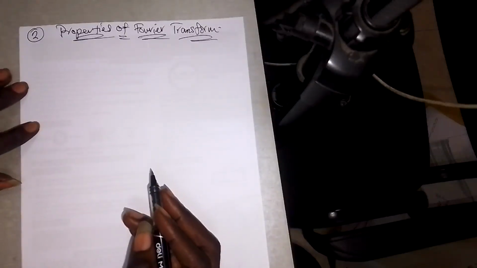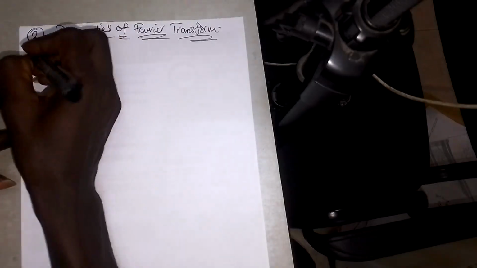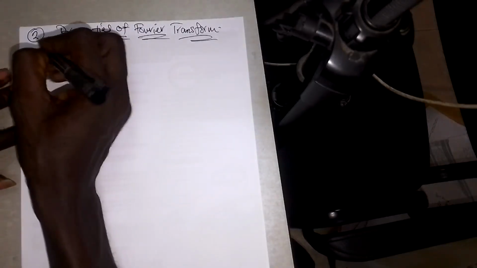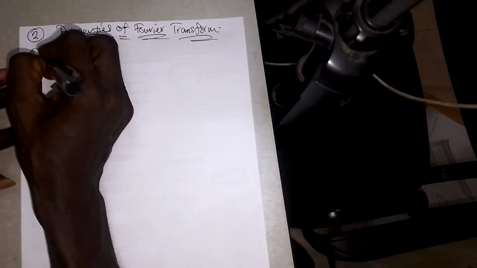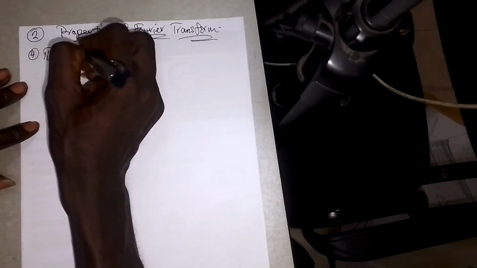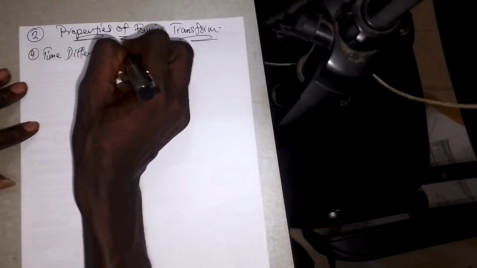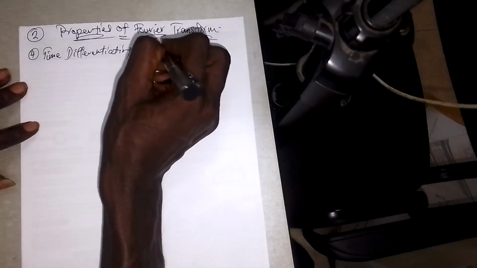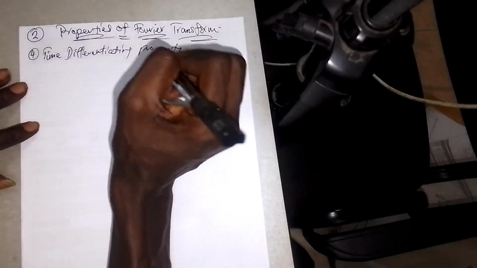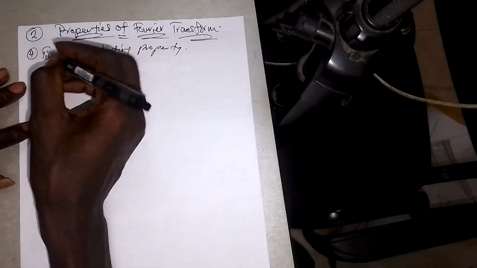Let's continue our discussions on the properties of Fourier transforms. This is part 2. Now let us consider the fourth property, which is the time differentiating property. Normally if you differentiate in time, you will get frequency.